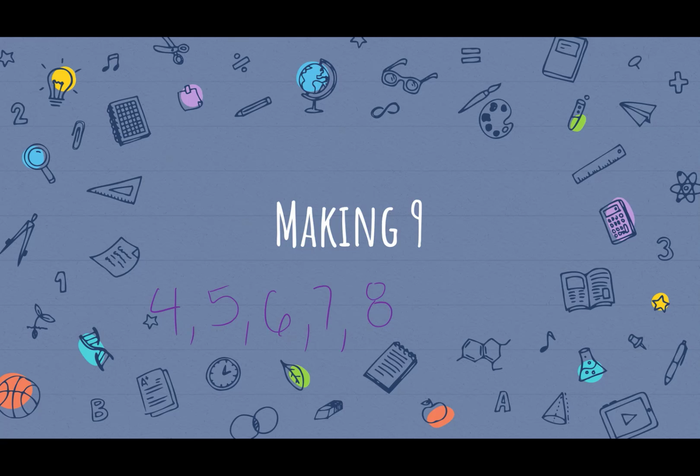Last week we talked about making 4, 5, 6, 7, and 8, and the different addition sentences that we can use to make all of those numbers. And then today we're going to talk about making the number 9. So we're going to go ahead and look through all the different ways that we can make the number 9 and what addition sentences we can do to make the number 9.